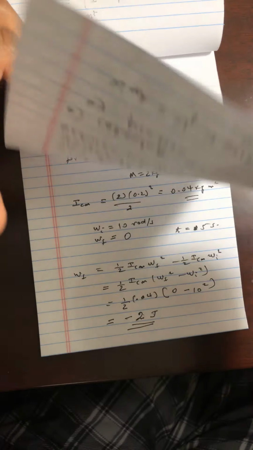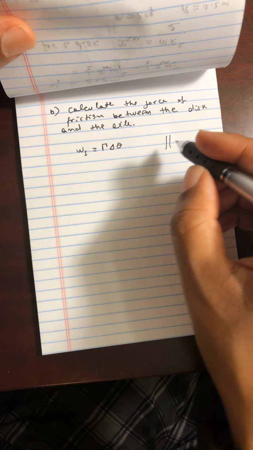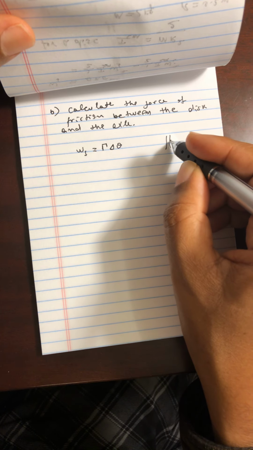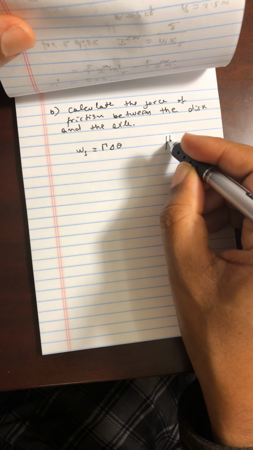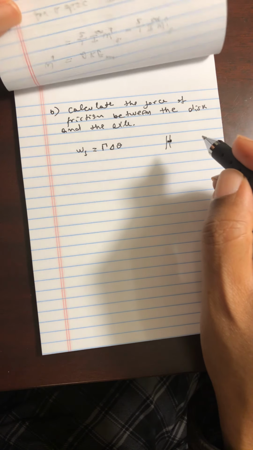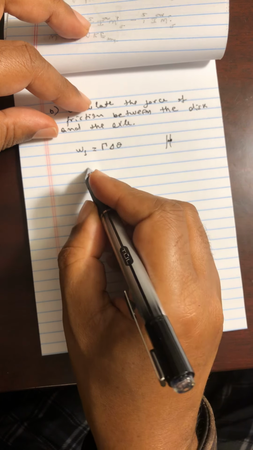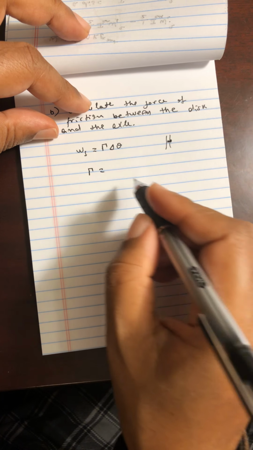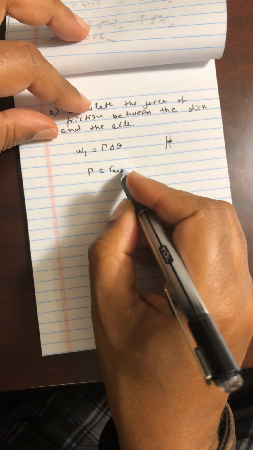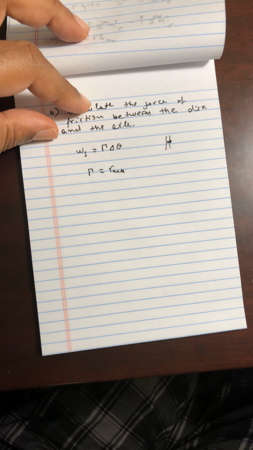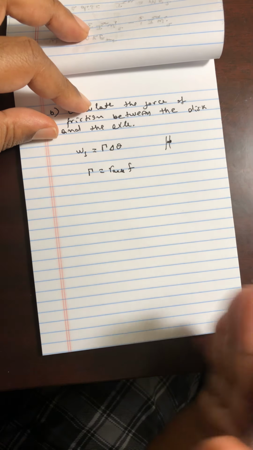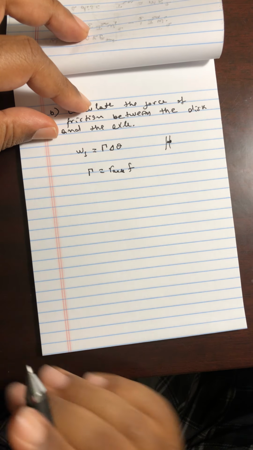So the torque due to friction is the force of friction times the radius of the axle.